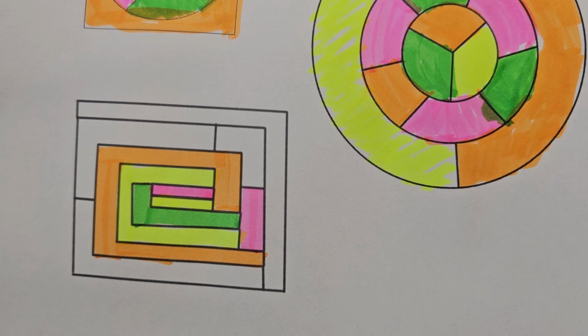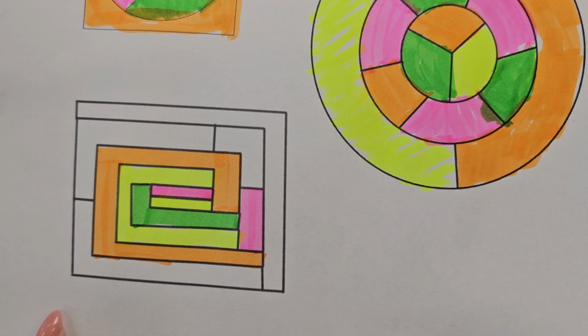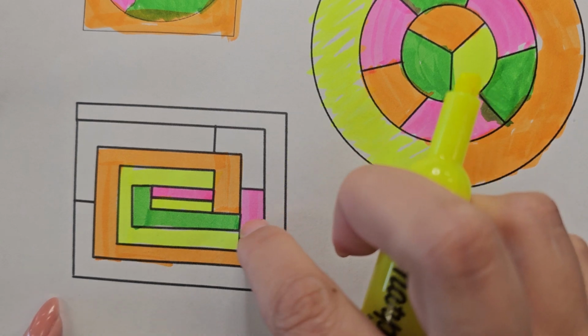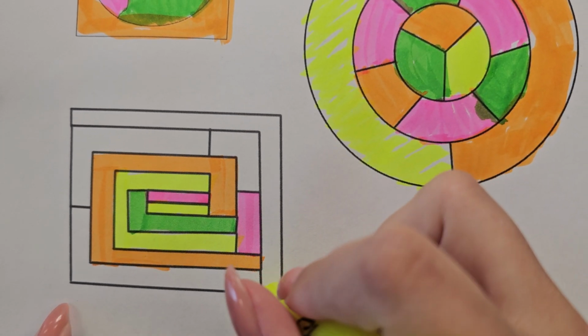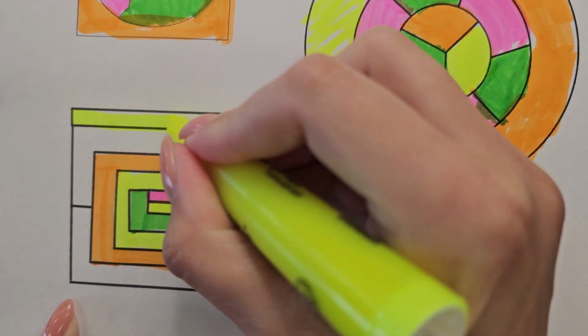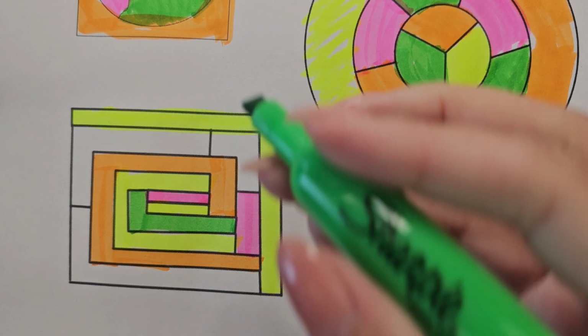And then we can kind of decide which colors we want to use from here on out. We are going to have to be aware of the fact that this should be yellow or green, so we don't want to use yellow and green here. Let's go ahead, since it's touching pink and orange, we'll just go ahead and use a yellow here. And then we can go to green.